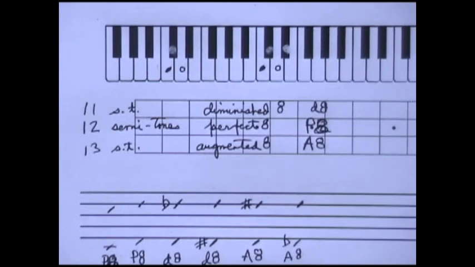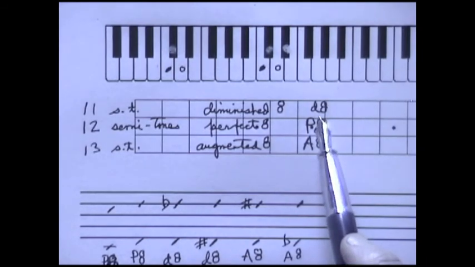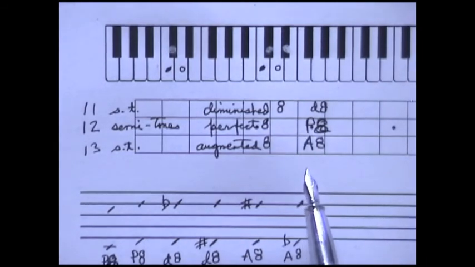The octave is formed on the staff by taking line, line, line, line, space, or space, space, space, space, line. When we count the number of semitones on the keyboard, we see that with 12 semitones we have a perfect eighth. With one less semitone, 11, we have a diminished eighth. And with one more, that is 13 semitones, we have an augmented eighth.